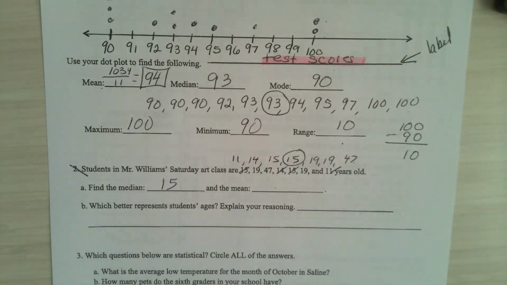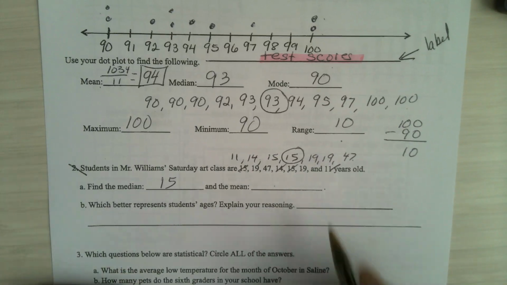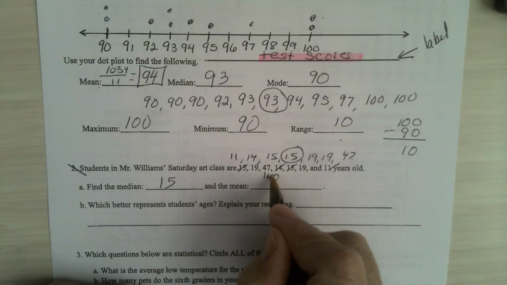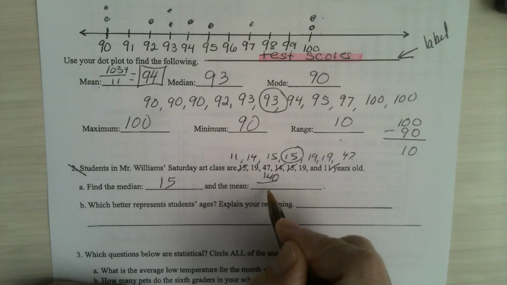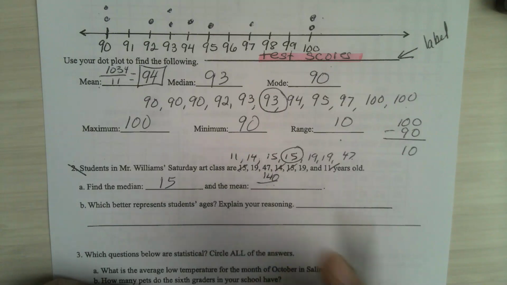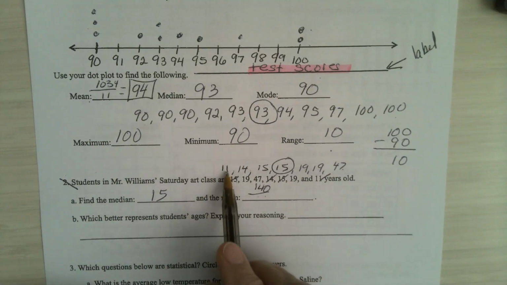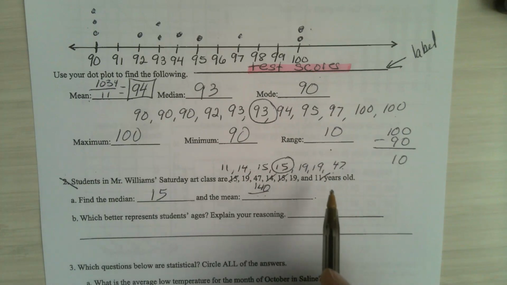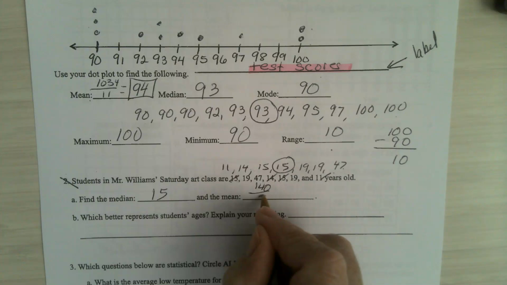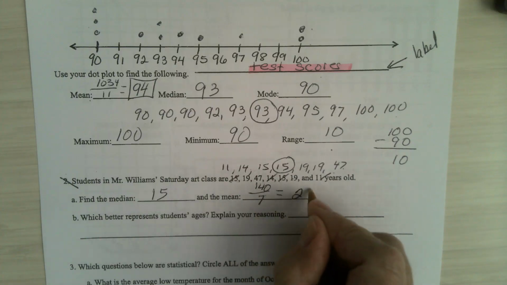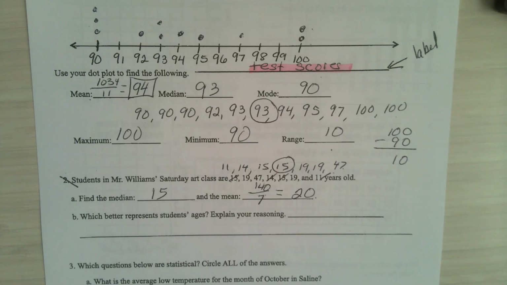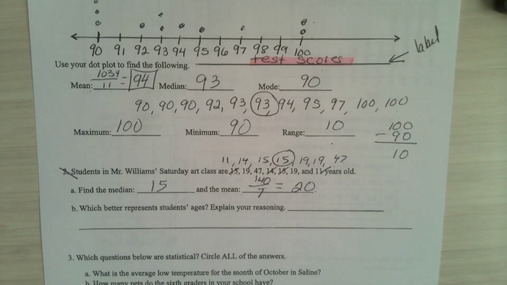What is the mean? On this one, when you add them all together, did you get 140? And what am I going to divide 140 by? How many numbers did we add together? How many numbers are in the list? Yes, 7. 140 divided by 7. Our mean is 20.